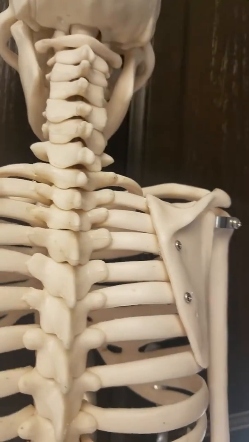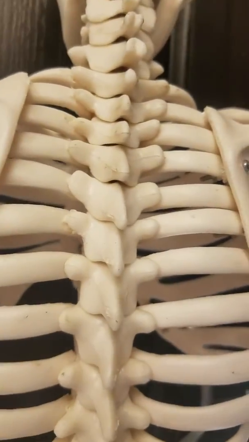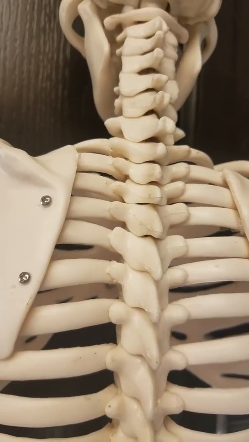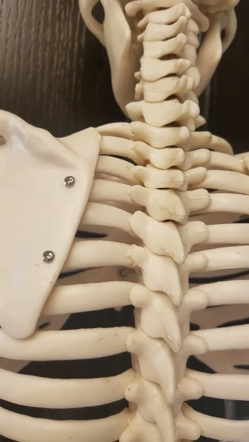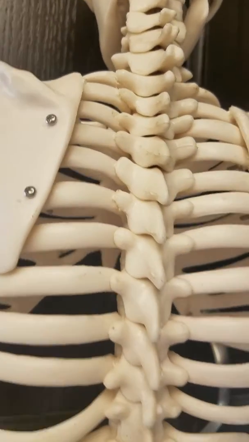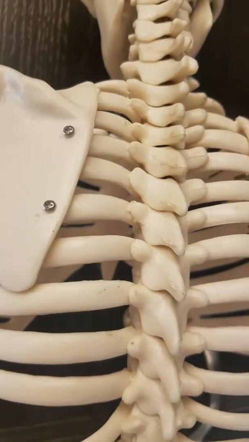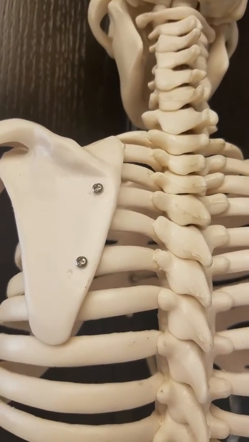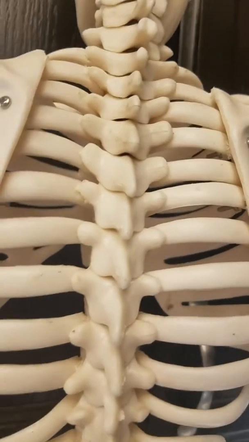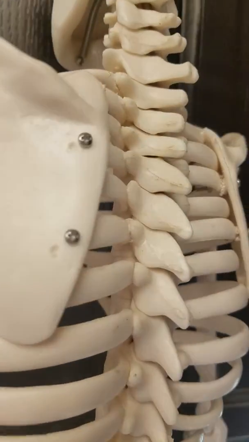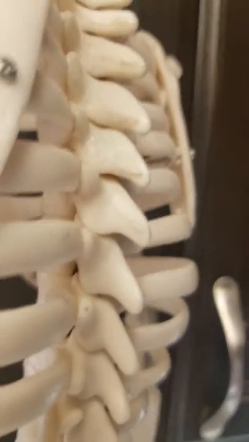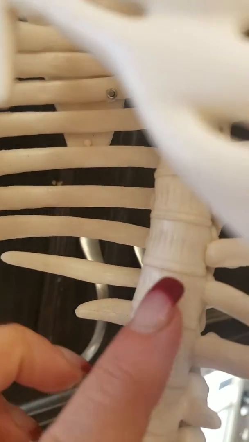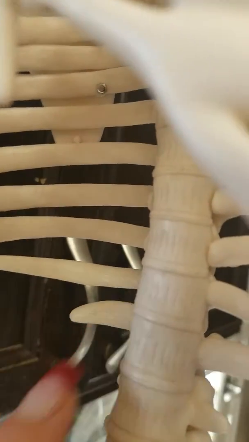The intervertebral foramen passes the spinal nerve, the spinal artery, the veins, and the ligaments pass through there. The body, this is the body of the vertebrae. The larger part in here is the body of the vertebrae.